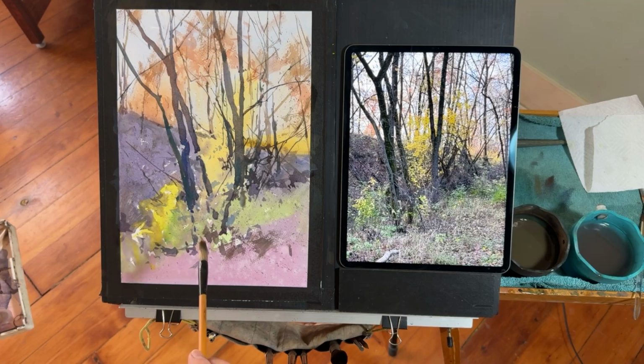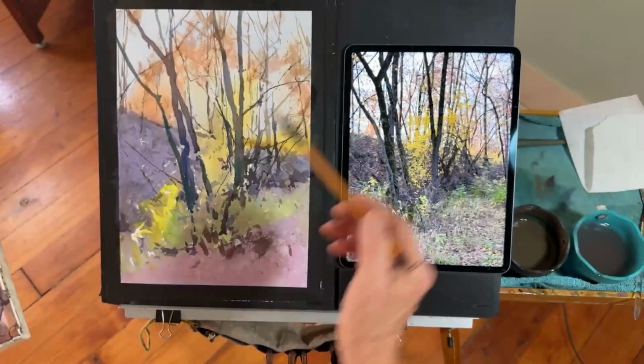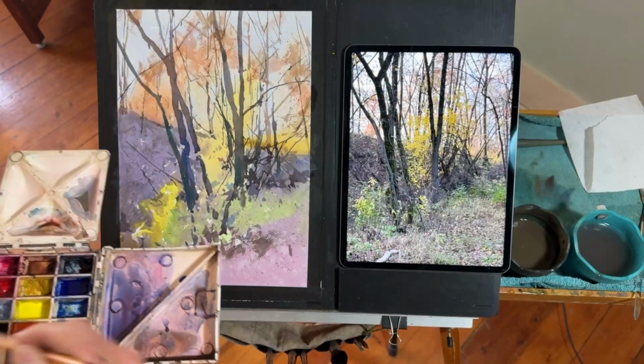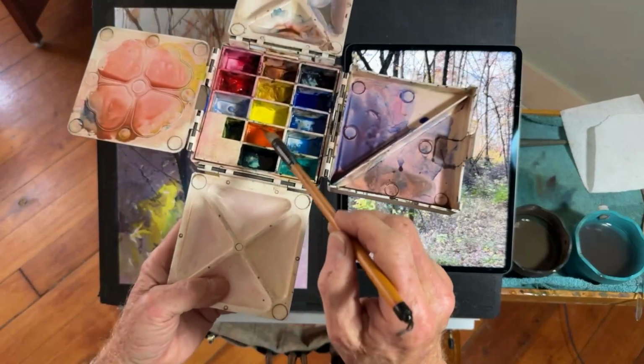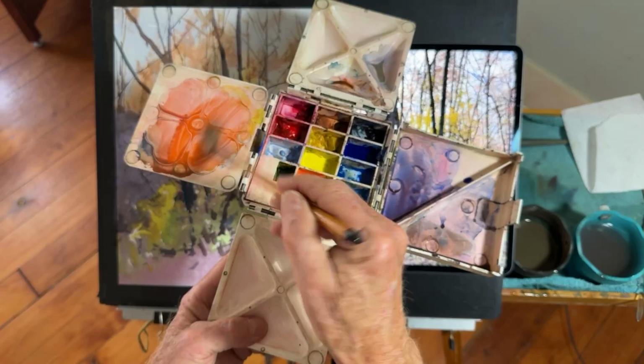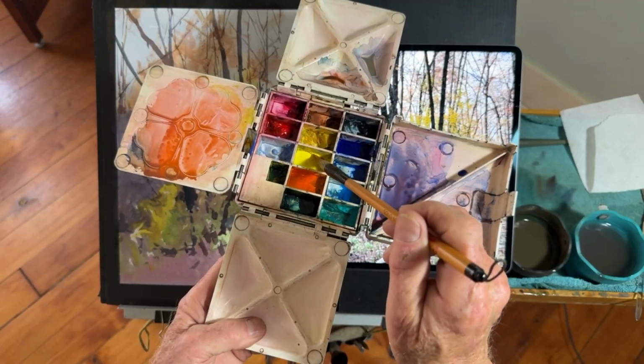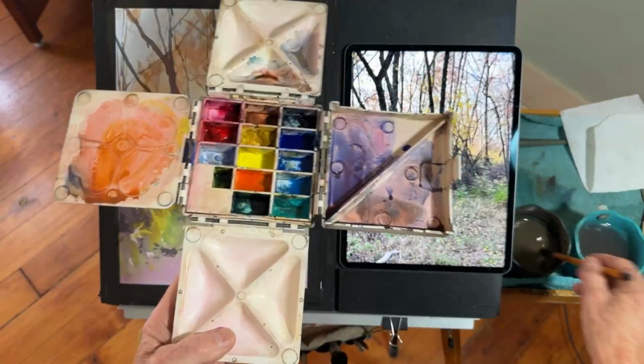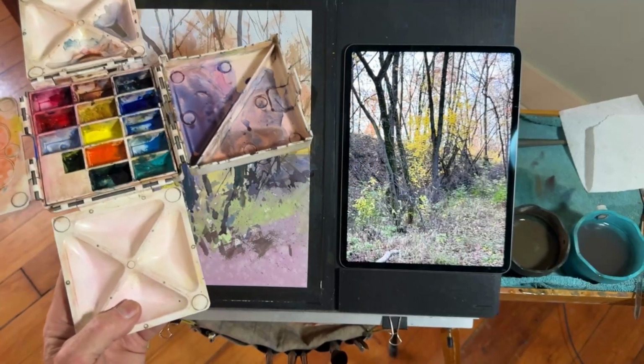This area down here, I'm not feeling that this is a, well, let's get some of that in there. Let's get a little bit of the orange. Make that orange, yellow-orange. That's kind of powerful. The cadmiums are powerful colors.